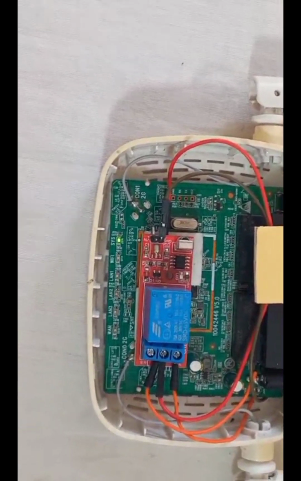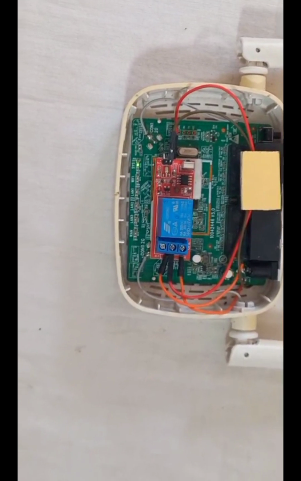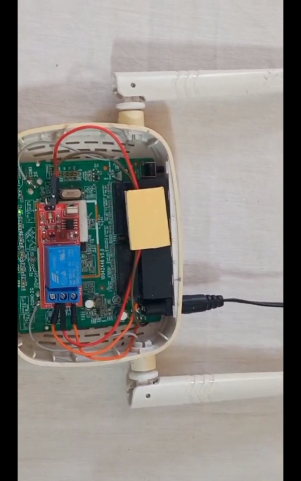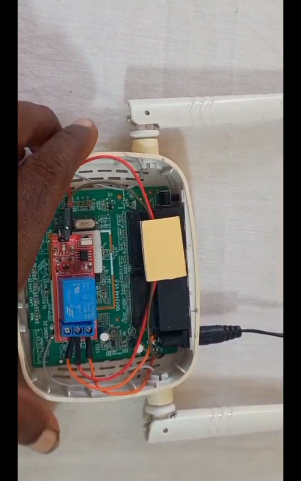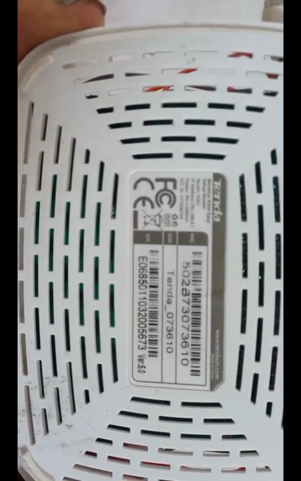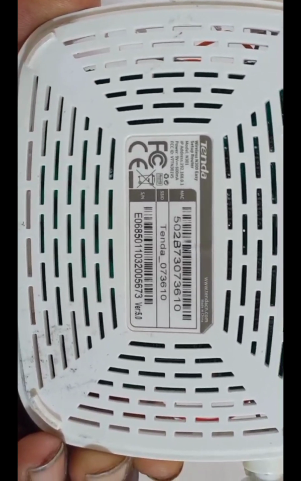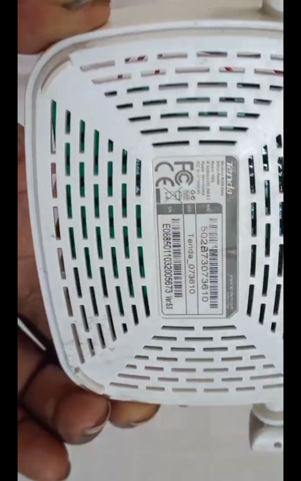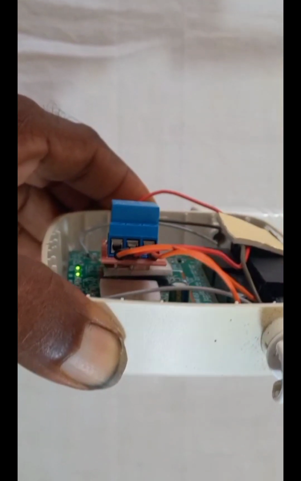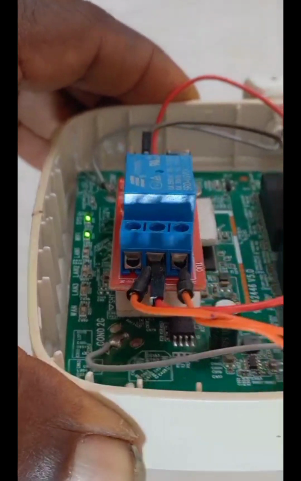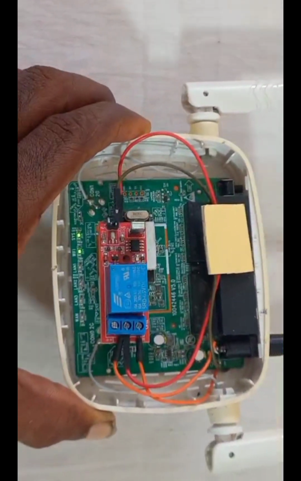By doing these operations during the interruption time, we can avoid the need for a ladder and climbing onto the ceiling to manually switch off the router, turning it off and on to restart it. We can troubleshoot this easily while standing or sitting in a comfortable place. It provides comfort and also comes at the cheapest cost.